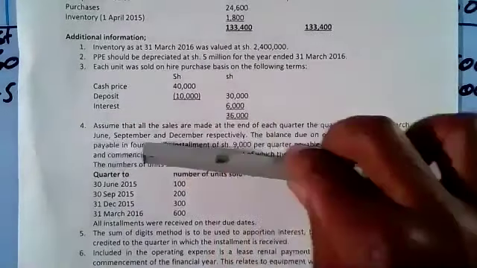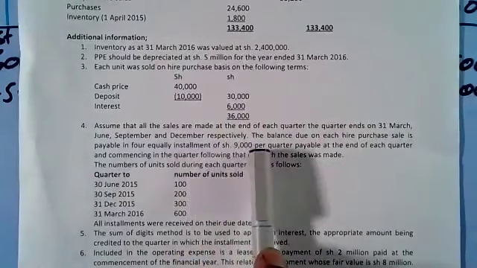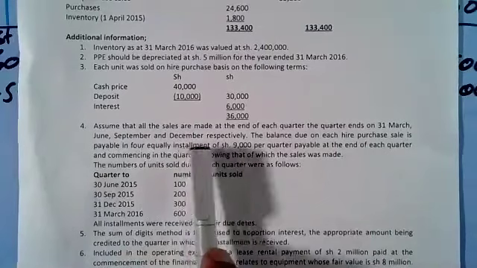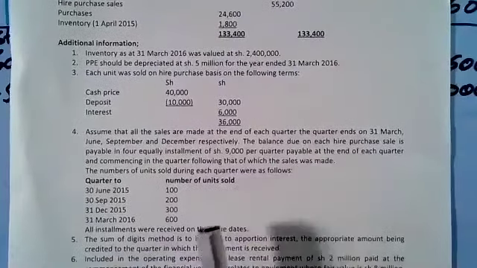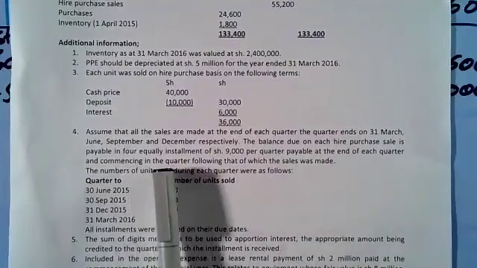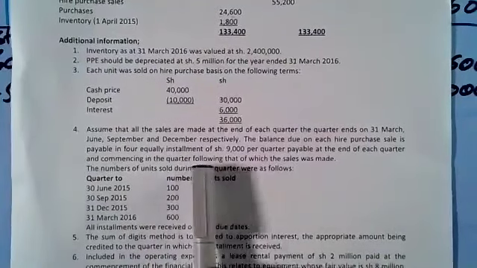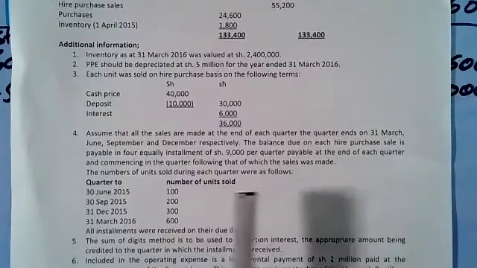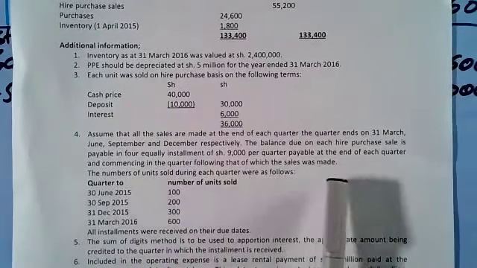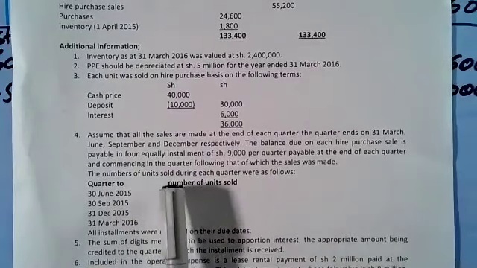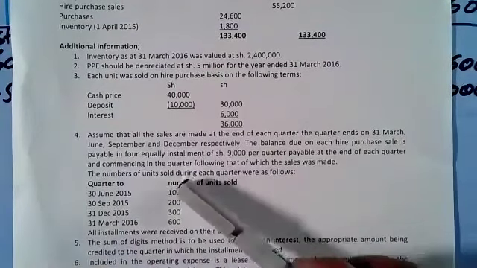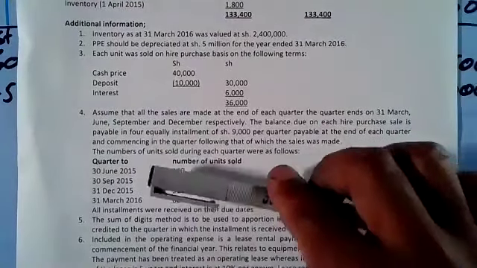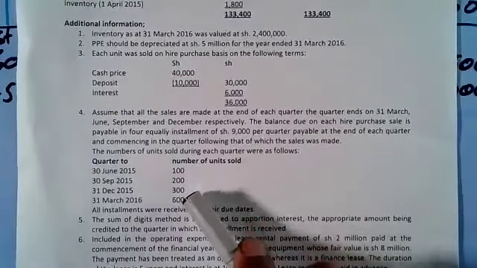Number 4, we had already read the statement that assume that all sales are made at the end of each quarter, and the quarter ends on the 1st March, June, September, and December, respectively. The balance due on each hire purchase sales is payable in 4 equal installments of 9,000 per quarter, payable at the end of each quarter and commencing the quarter following that which the sales were made. Then you're given the number of units sold during each quarter. So it is easy. So now we need to compute the interest. So to get the interest, for the first quarter, here we have 100, 200, 300 and 600.